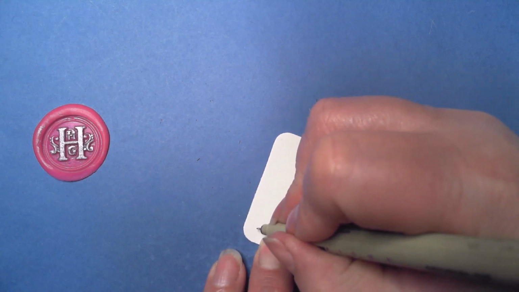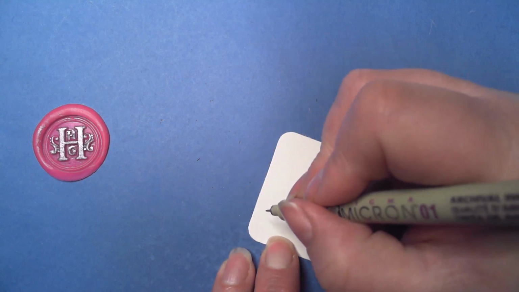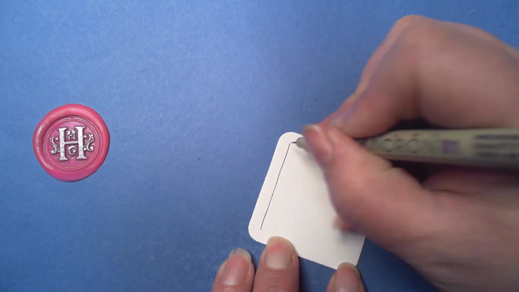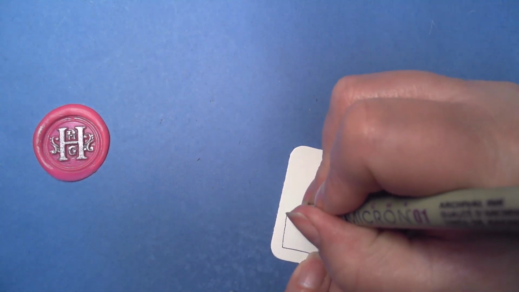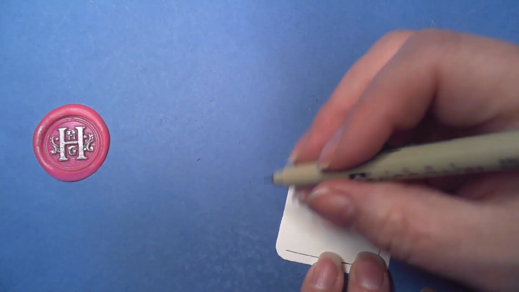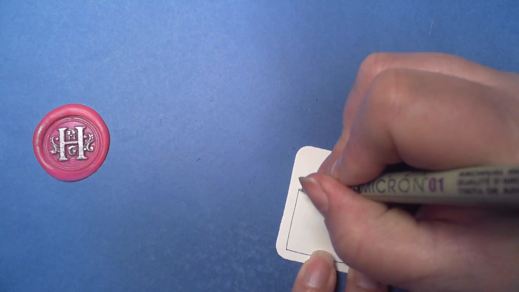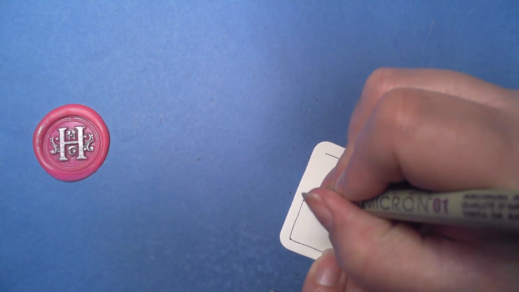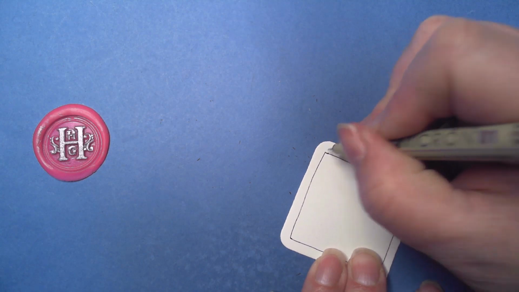Let me get positioned here. Good. Yeah. All right. The pen is catching funny. Taking the tile right from out from under my hands. Okay.